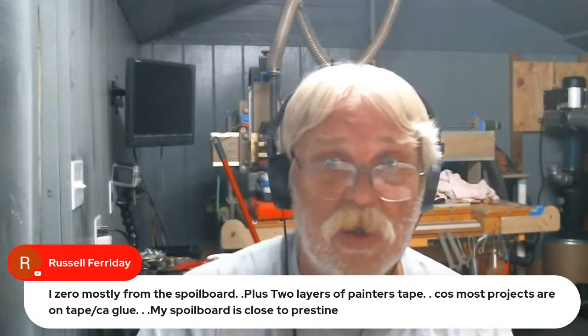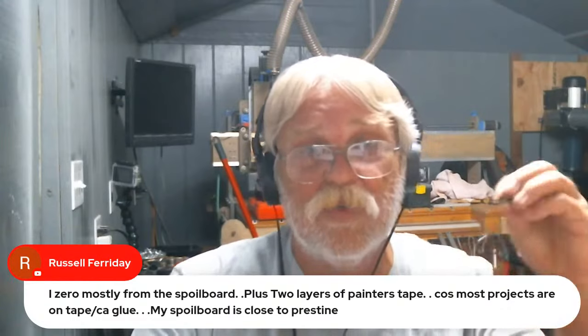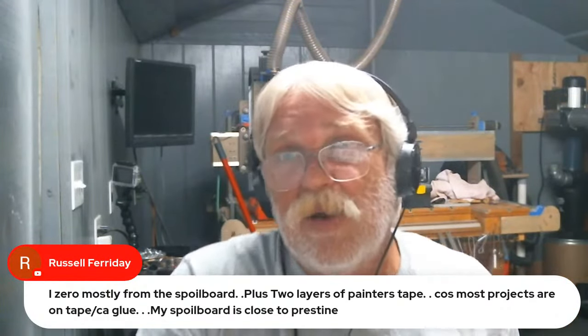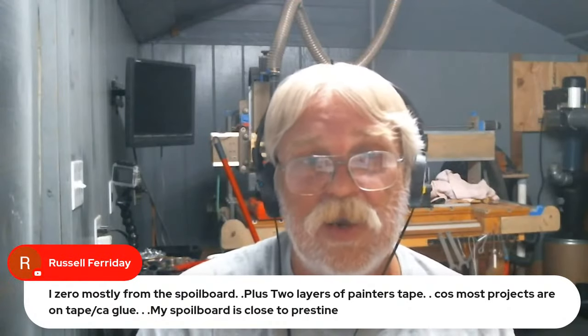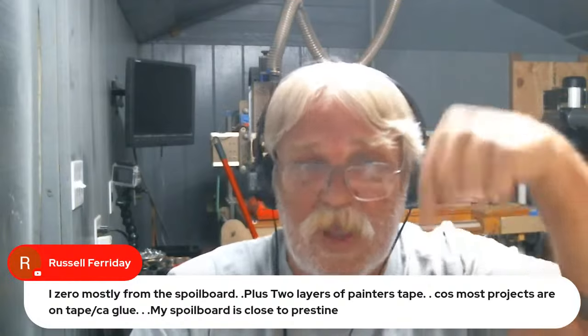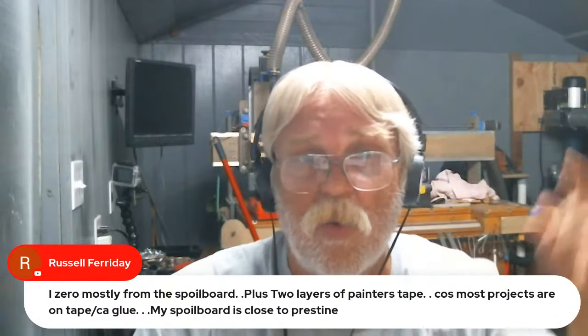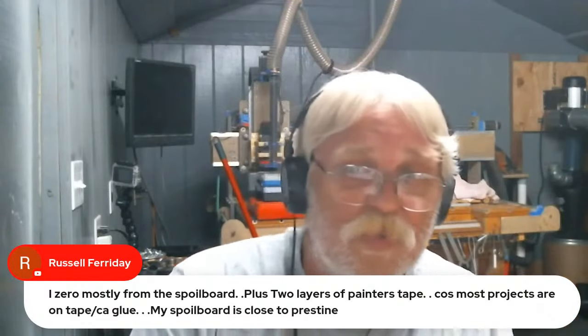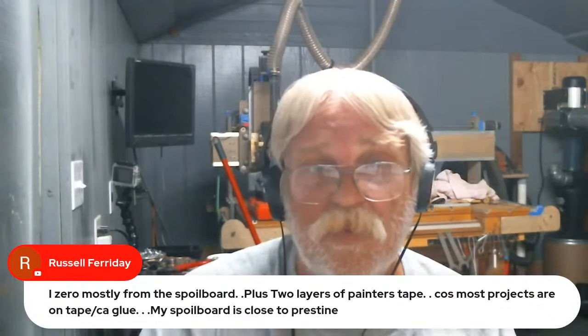And there's absolutely nothing wrong with it. It just depends on what you're doing. Because as I said, about 90% of the projects that I do, I'm carving down in from the surface. So that's the critical measurement. I want it to reference off of the surface of the material. So it works. It's 100% up to you. There are advantages and disadvantages to both.